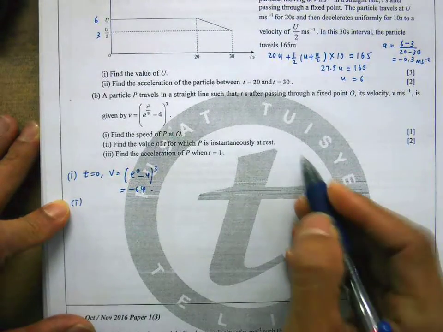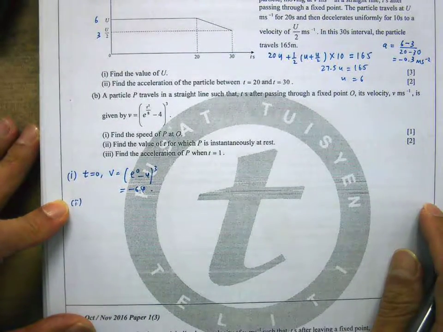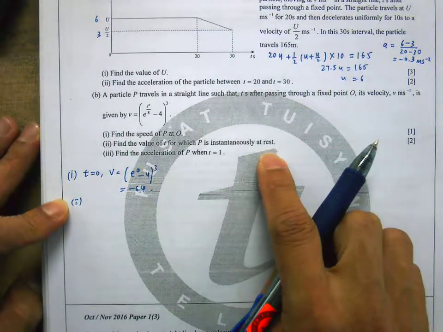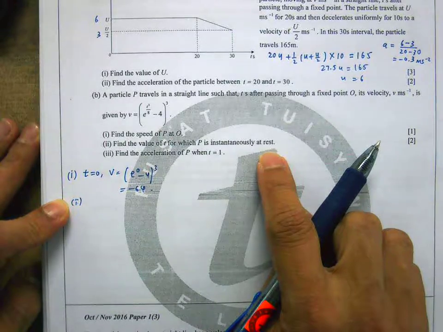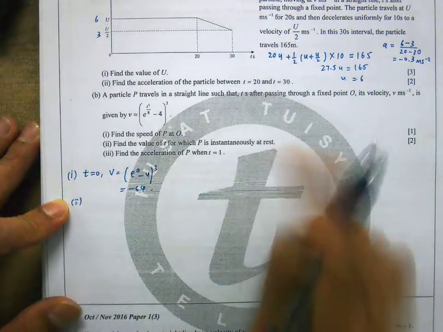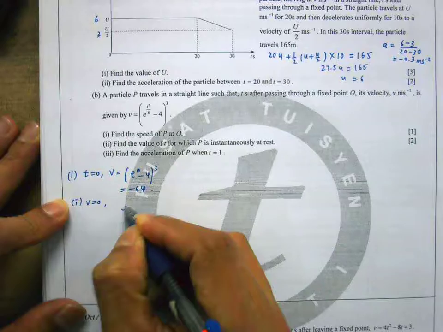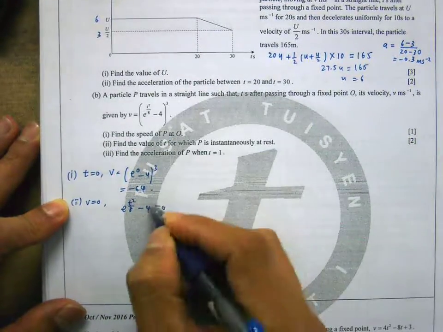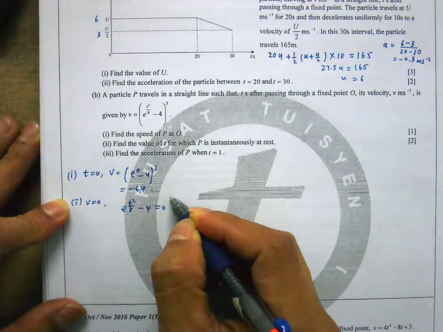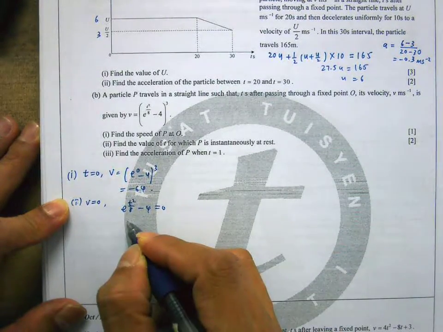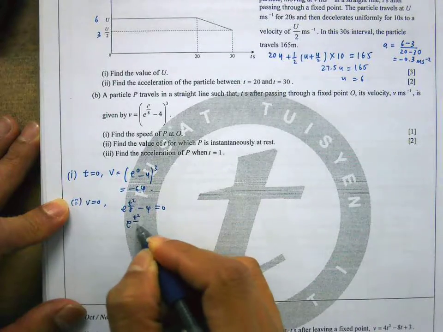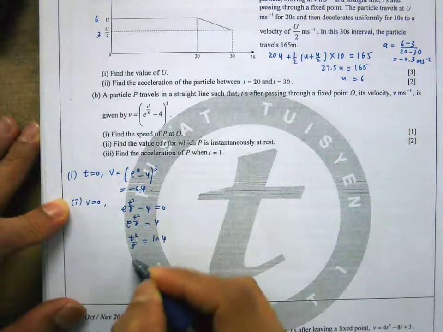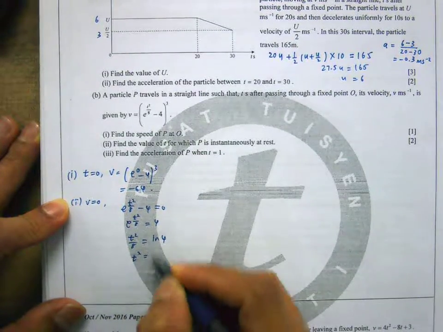Okay. Find the value of t for which the particle is instantaneously at rest. When will it be at rest? When v is 0, so this whole bracket here will be 0. Actually, the power 3, I can just remove it because if you cube root 0, you still get 0. So e to the power t square over 8 equals 4. So t square over 8 is ln 4, logarithm form. So t square is now 8 ln 4.